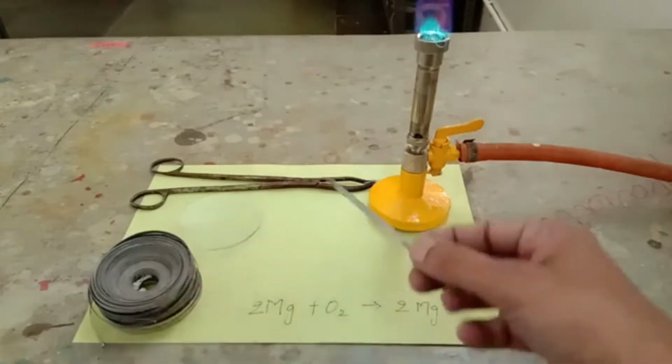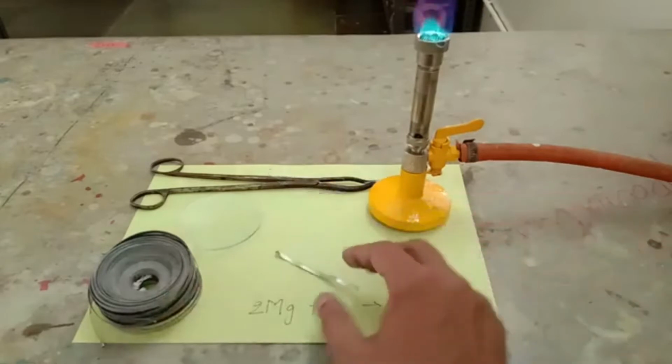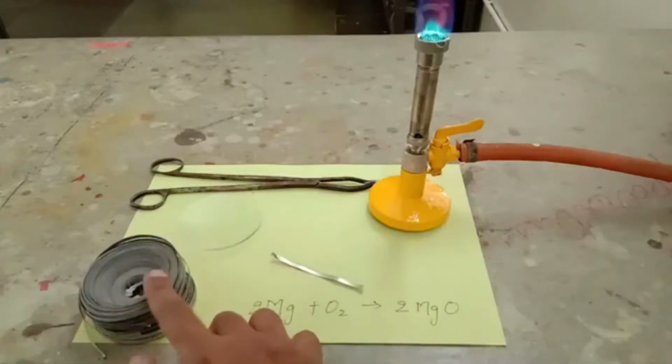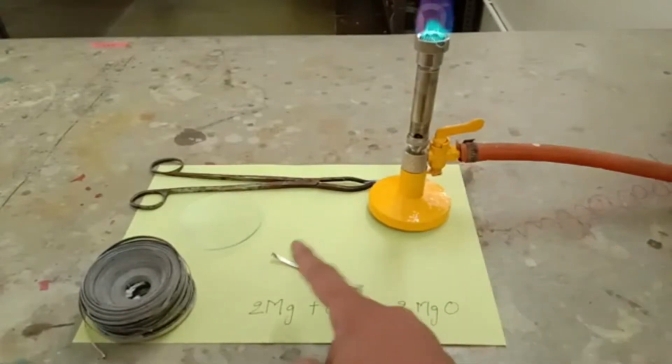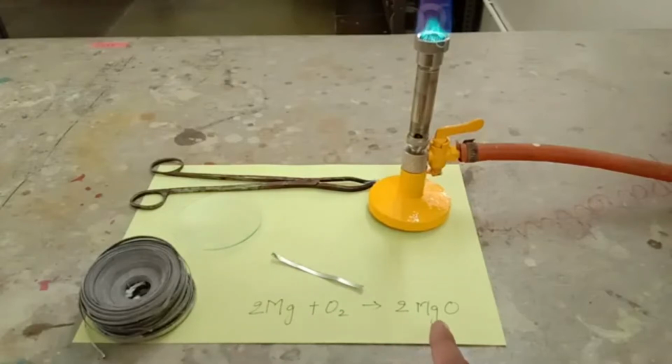So here I have a strip of magnesium which is cut from the magnesium ribbon. This is the magnesium ribbon and this is a Bunsen burner and a watch glass in which I am going to collect the magnesium oxide, which is white in color. These are the pair of tongs.